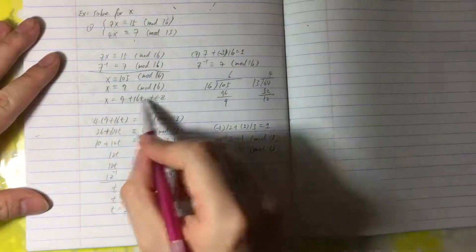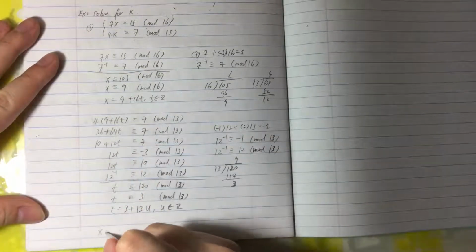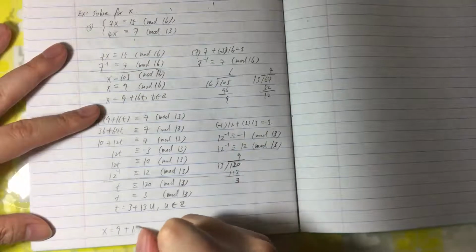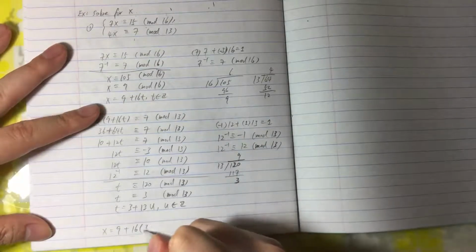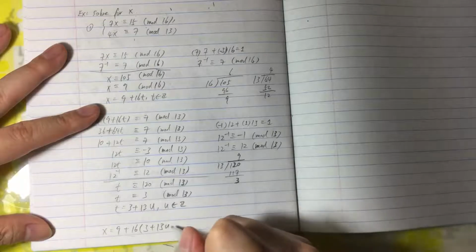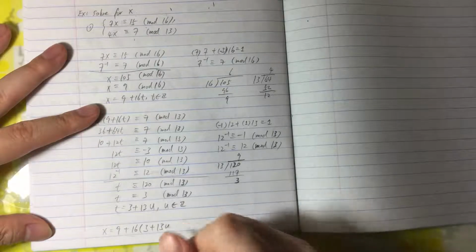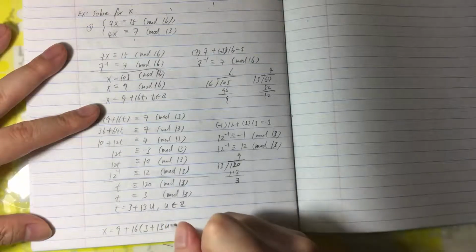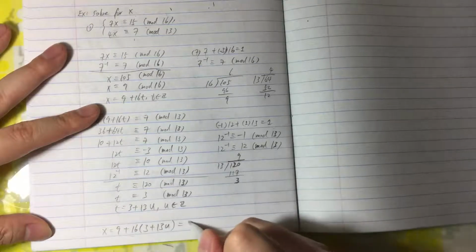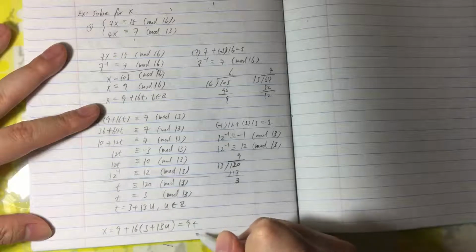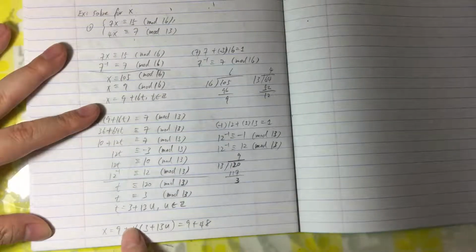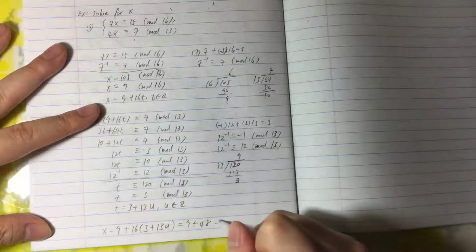If I substitute t here, I have x equal to 9 plus 16 times t. t is 3 plus 13u. If I distribute 16, I have 9 plus 48. 16 times 13, that's 208.